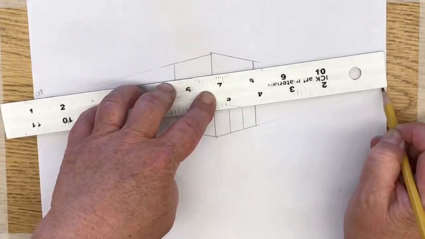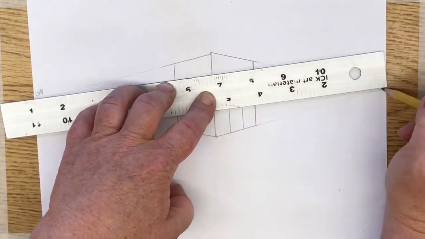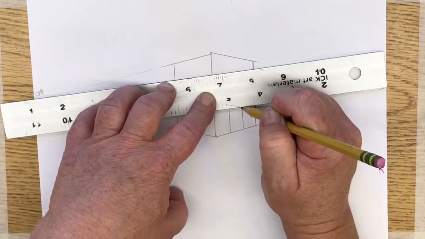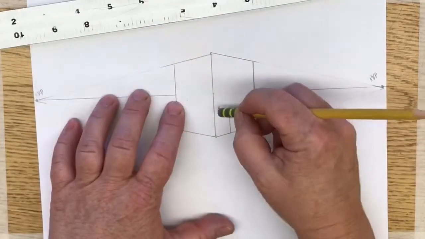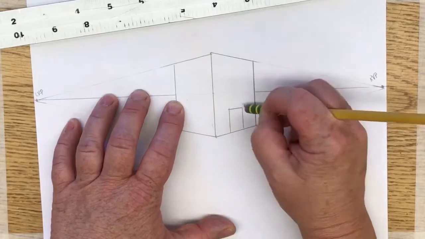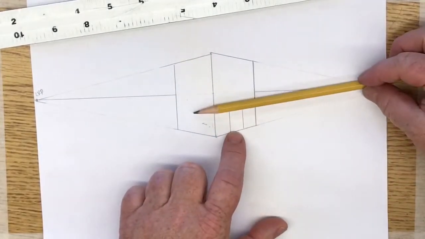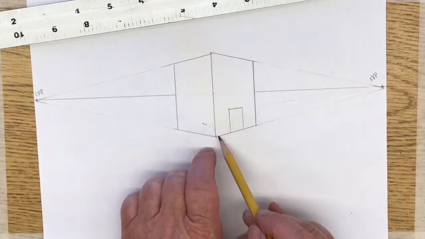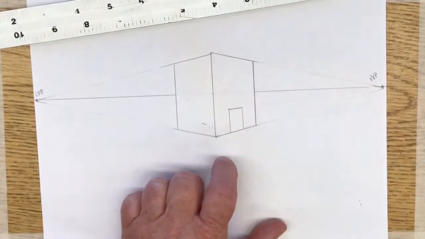Here is my vanishing point. Here are the two verticals of my door. I'm gonna come all the way across, but I'm just gonna draw it right here, just to save myself some erasing. I'm gonna take care of any extras. There's my door. In this case, the door is slanting a little bit this way because it is below the horizon line and it's got to be on a diagonal with two verticals.